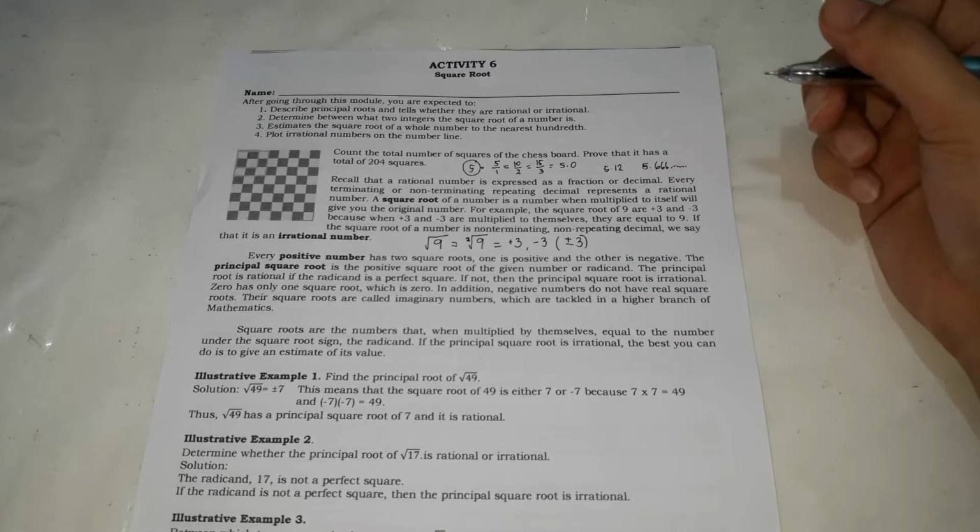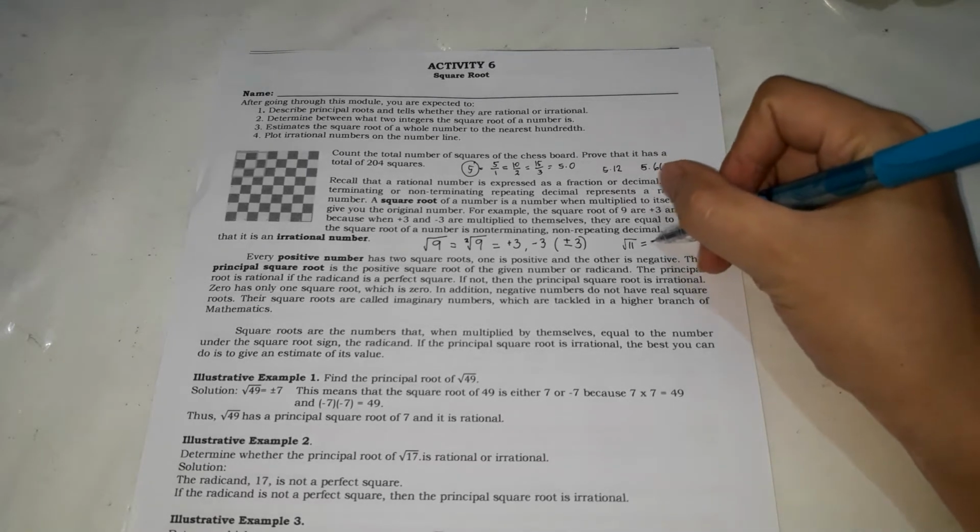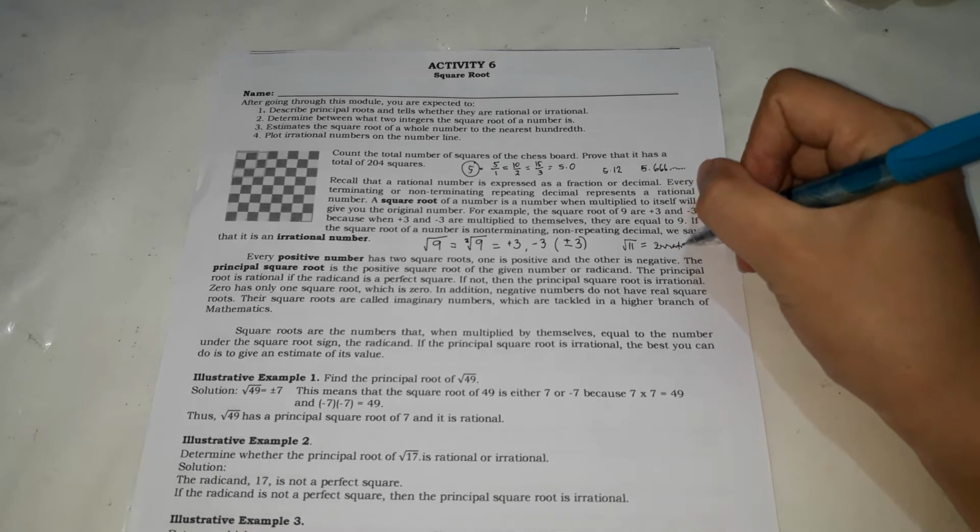If the number doesn't have a square root, example, square root of 11, anong number pa kapag i-times mo sa sarili niya, the answer is 11? 2 times 2 is 4, 3 times 3 is 9, 4 times 4 is 16. So there's no whole number which, if you multiply it to itself, the answer is 11. Ibig sabihin yan, this is an irrational number.